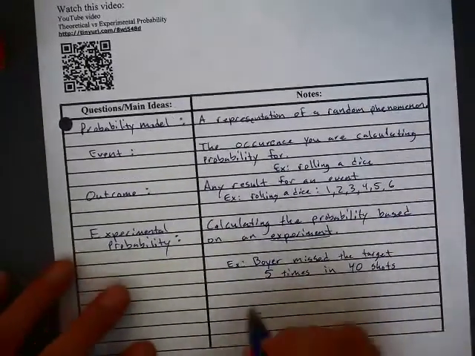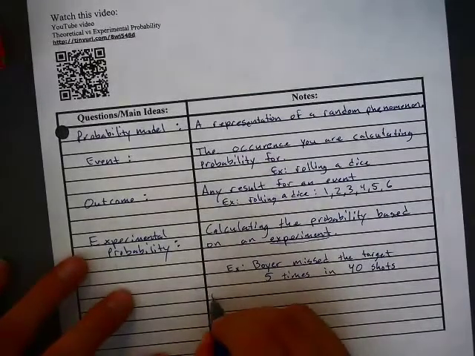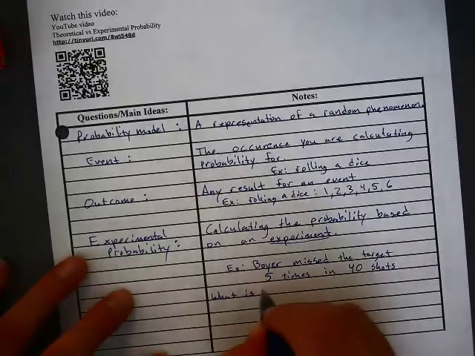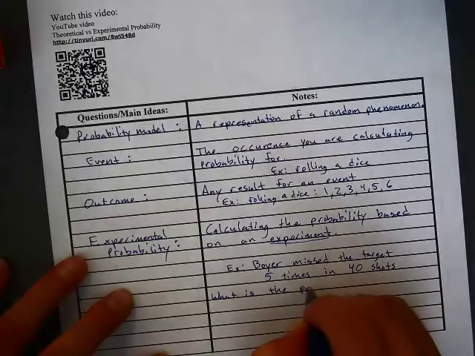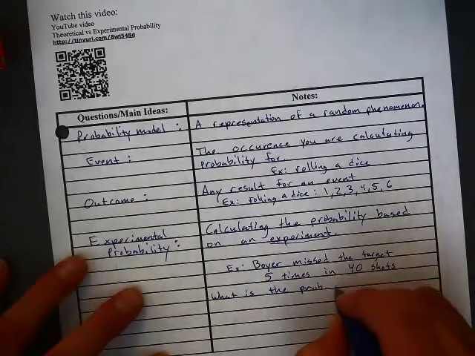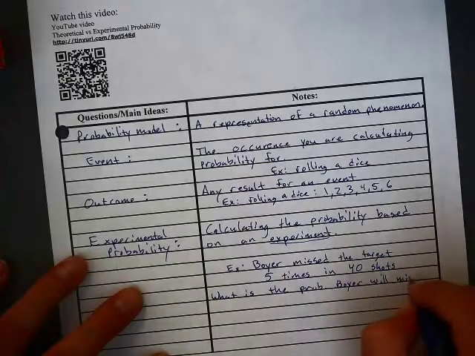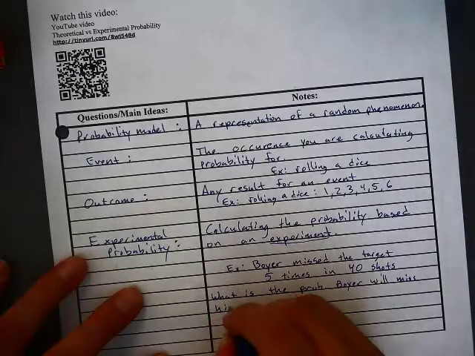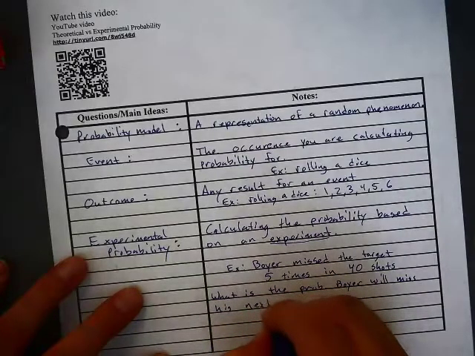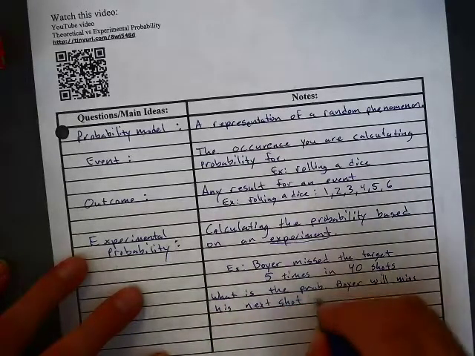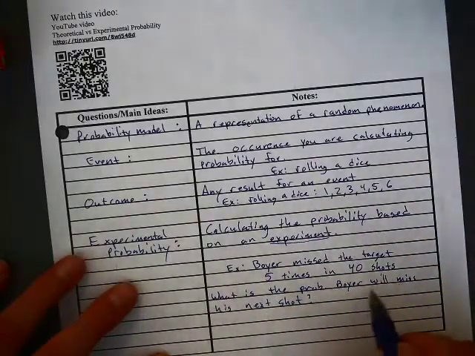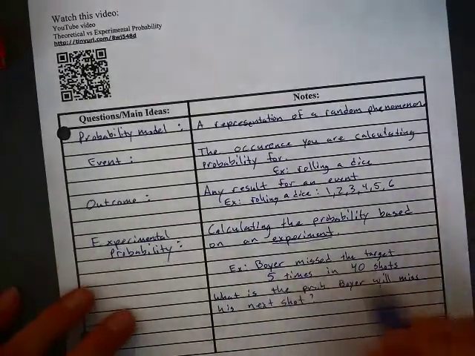So what is the probability Boyer will miss his next shot? So what is the probability that I'll miss my next shot based on this experiment?